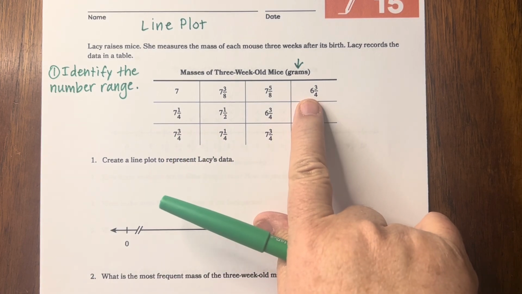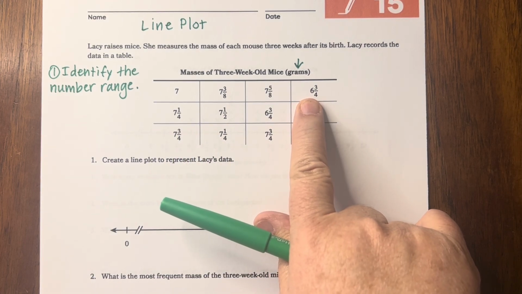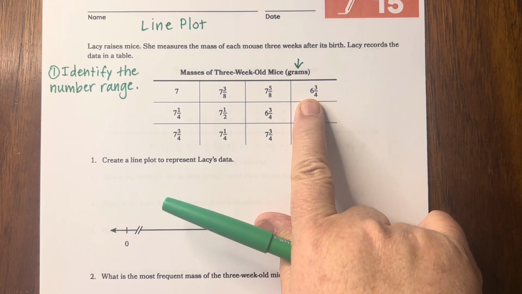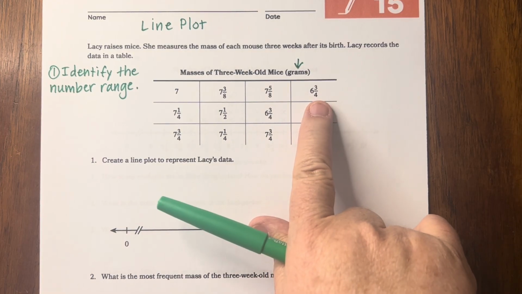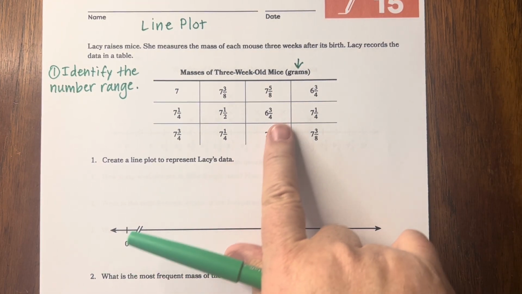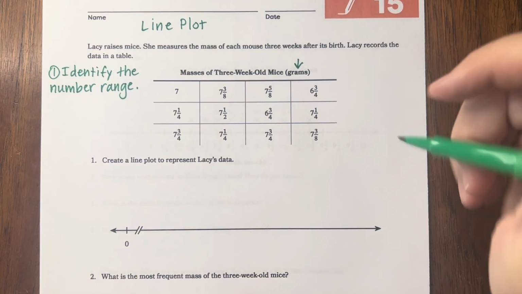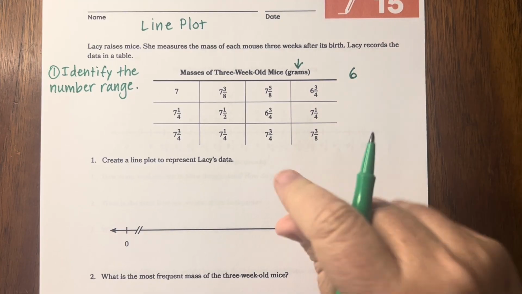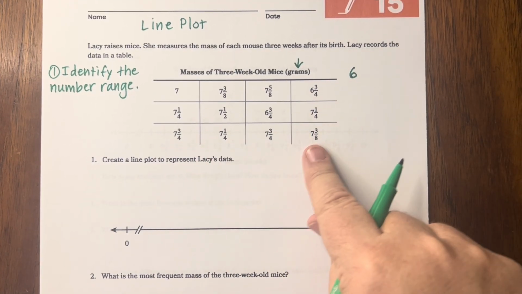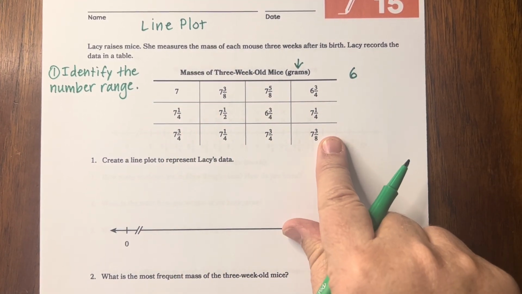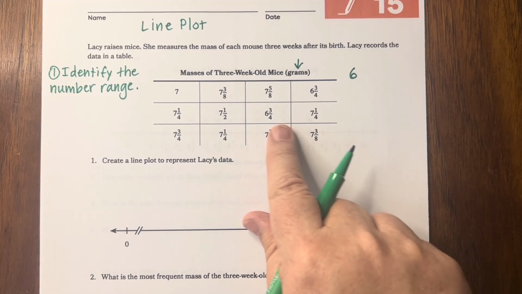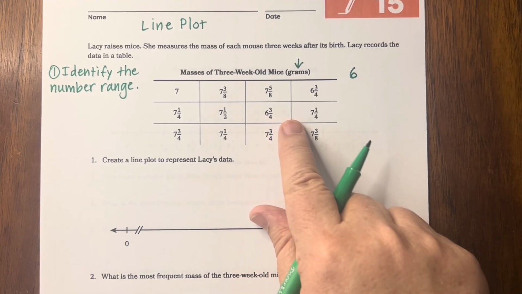So if I see 6 3/4, I know that my number line has to be a little bit smaller than that for this number to fit on there, right? So my smallest number is going to be a 6. So I would say that my range is going to be a 6 on the bottom end because I don't see any number that's smaller than a 6. I see 6 and a fraction.